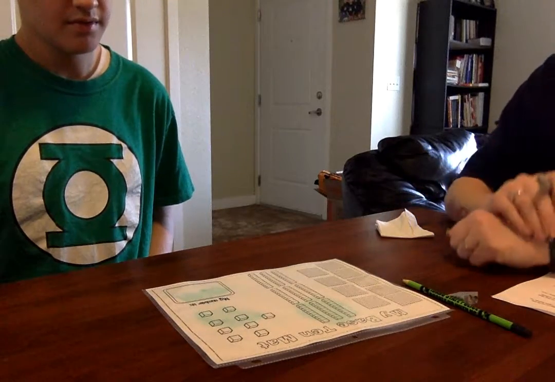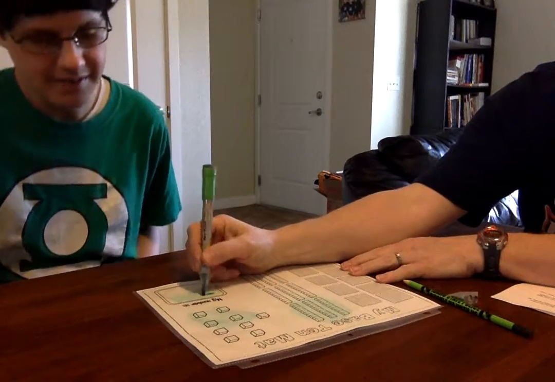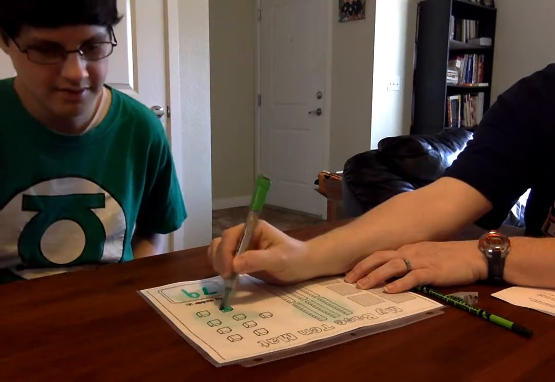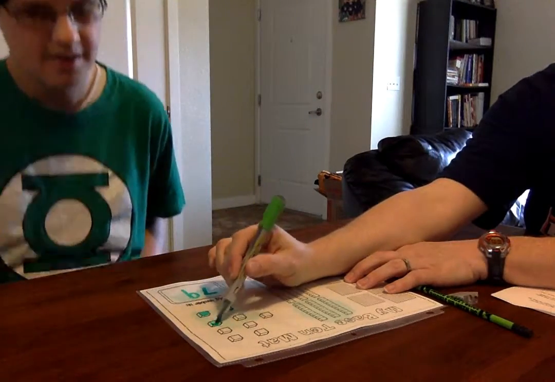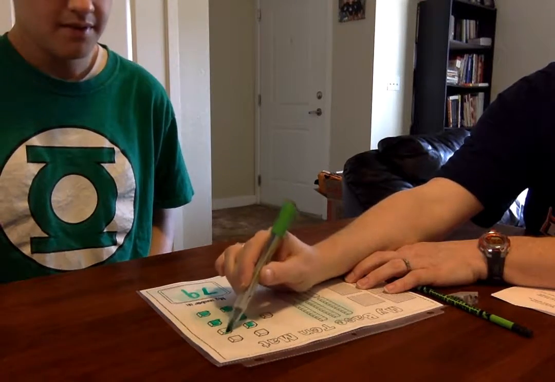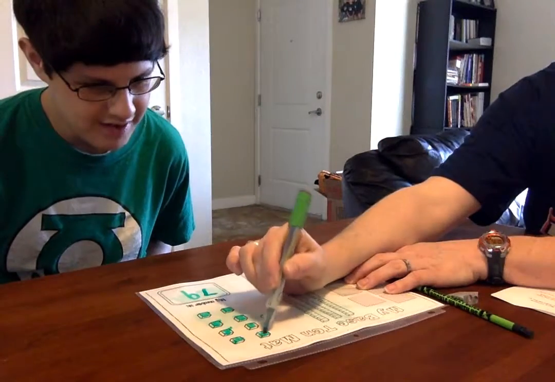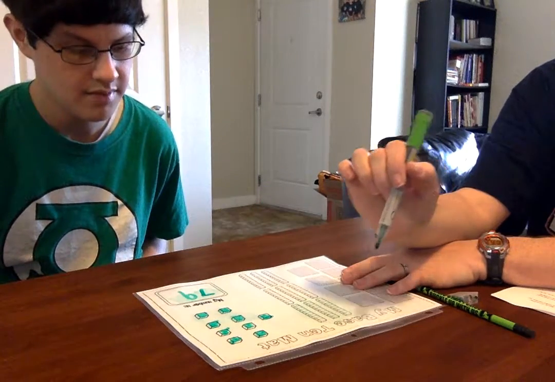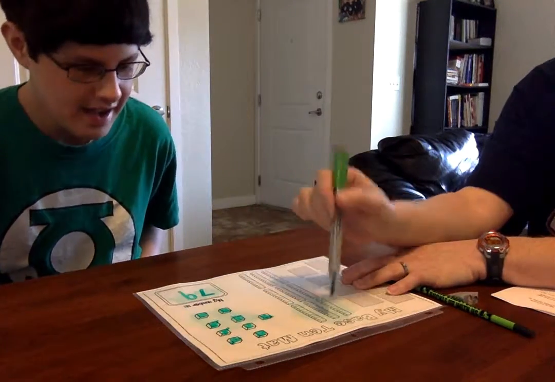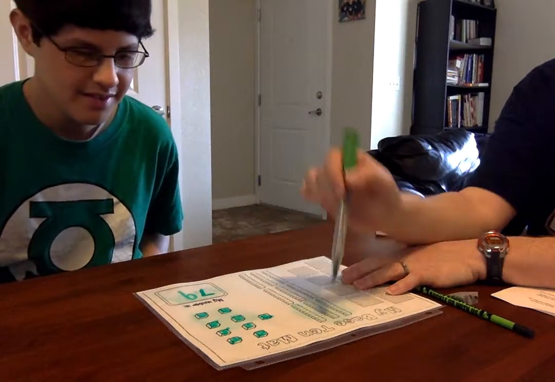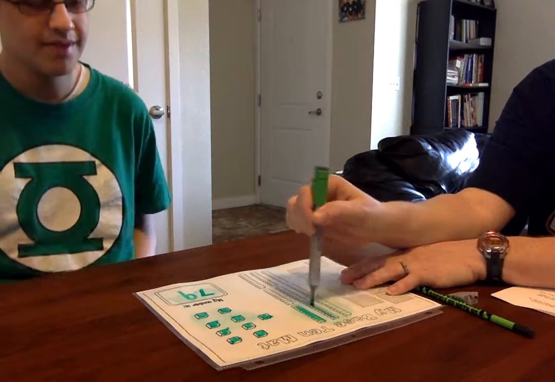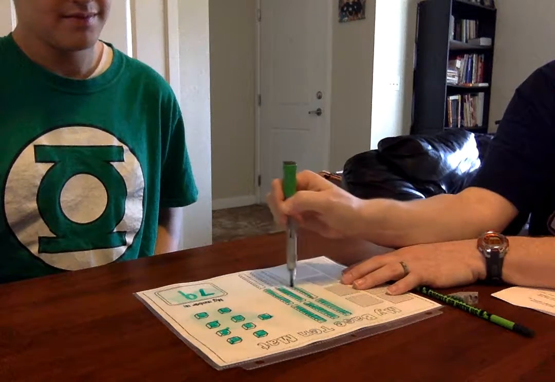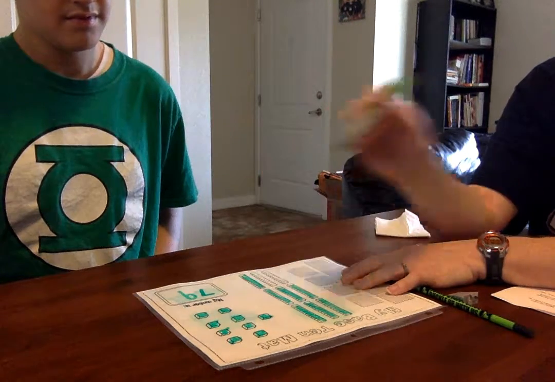Let's try another one. 79. So we start with the ones, 9. 6, there is all 9. 8, 9. And then how many tens? 7. 1, 2, 3, 4, 5, 6, 7.